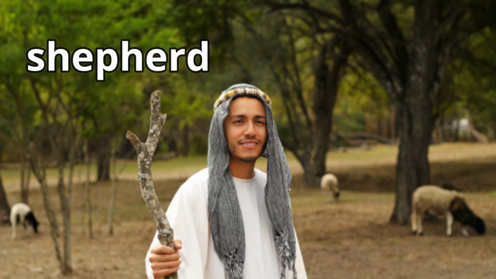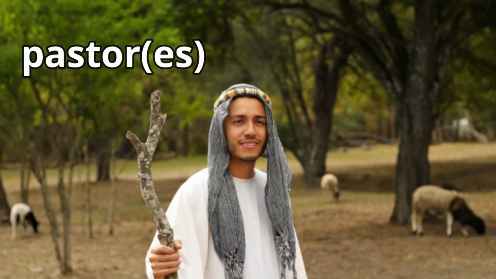Next, we have the shepherds, the shepherds. And in English, I like to remember this word by remembering that their job is to herd sheep. They herd the sheep and they protect the sheep and take care of the sheep, right? So they are the shepherds. In Portuguese, the word is pastor, or in the plural, pastores. So os pastores. And that looks like our English word for pastor.